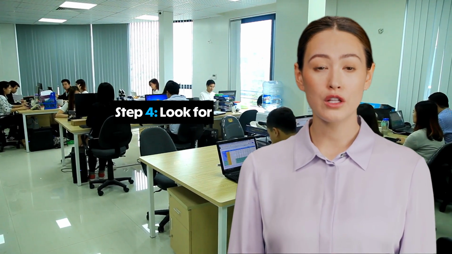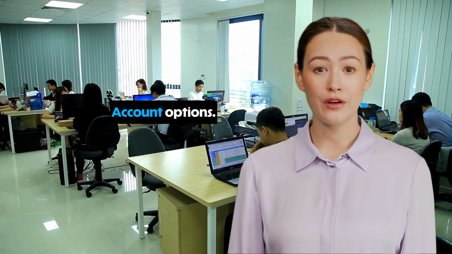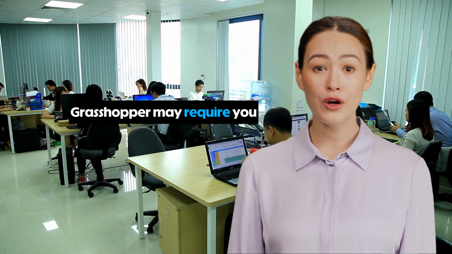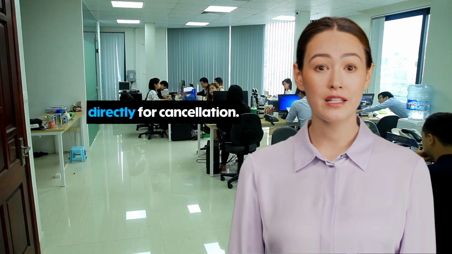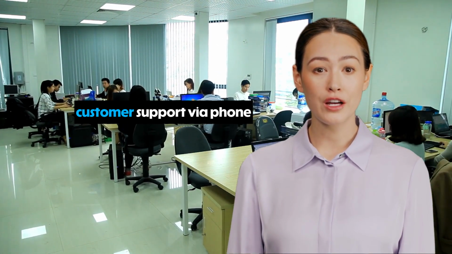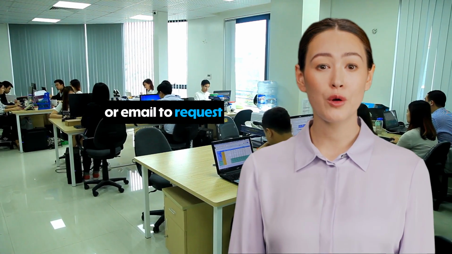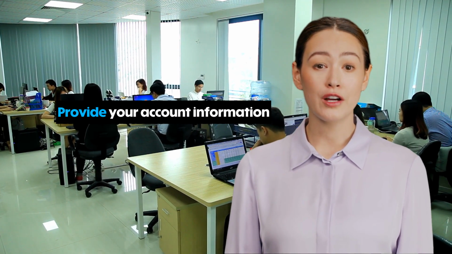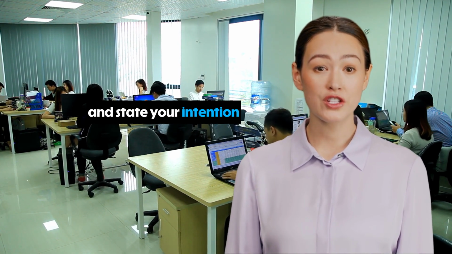Step 4. Look for cancel service or downgrade account options. Grasshopper may require you to contact customer support directly for cancellation. Step 5. Contact Grasshopper customer support via phone or email to request service cancellation. Provide your account information and state your intention to cancel.